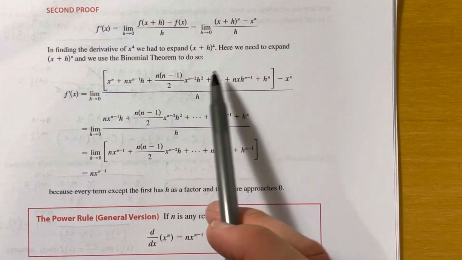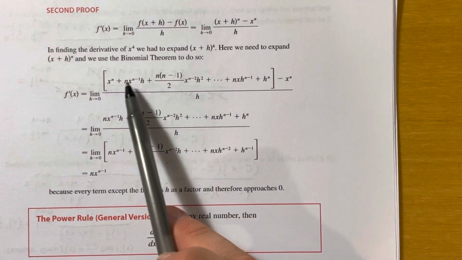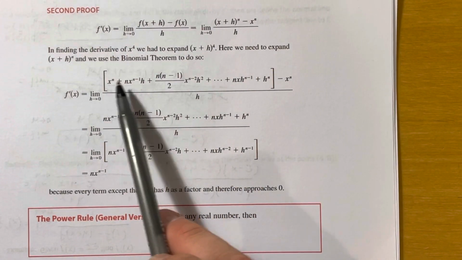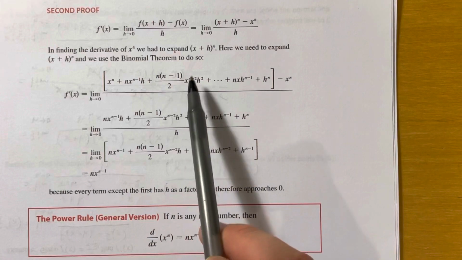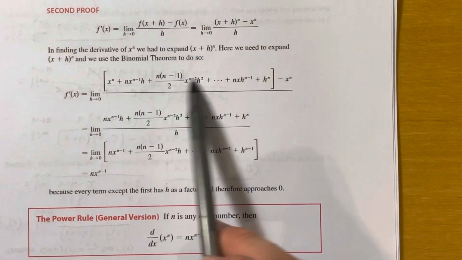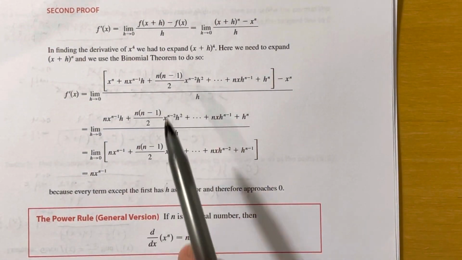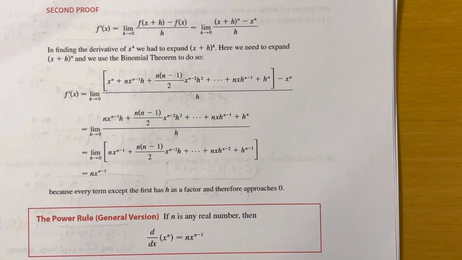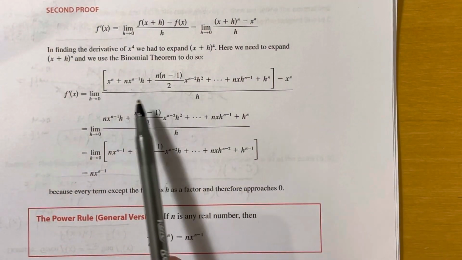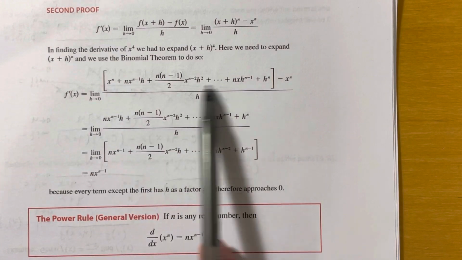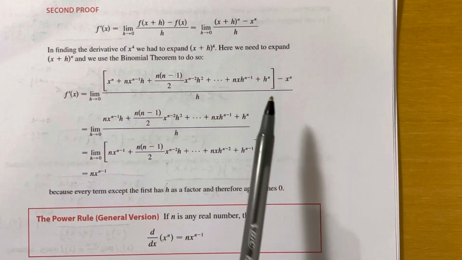If you remember combinations and permutations, these are the result of combinations. N choose 0, n choose 1, n choose 2, and so on and so forth. You're not going to need to use the binomial theorem in this section. It's only showing up in this proof, okay? So don't worry about spending too much time reviewing this if you don't remember it.